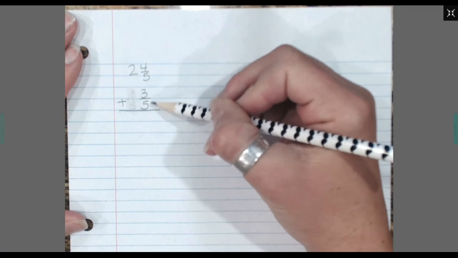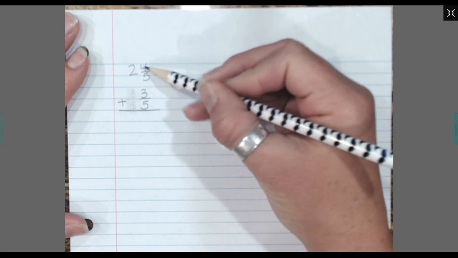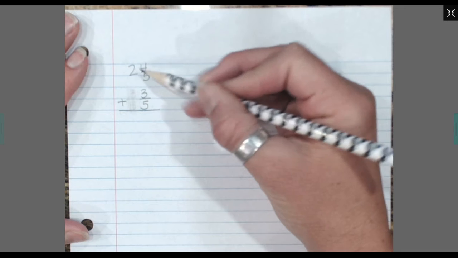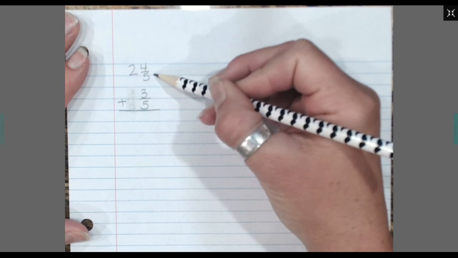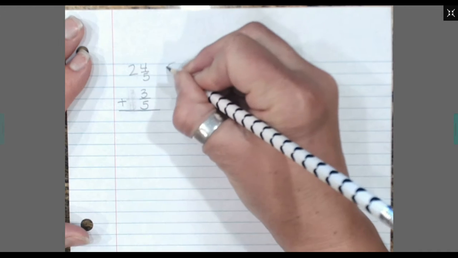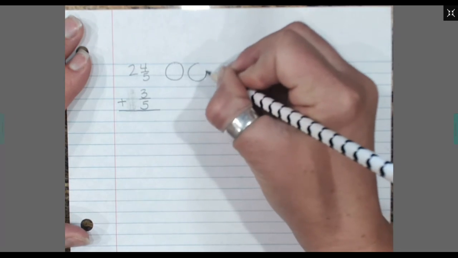So today we're going to work on adding improper fractions with the same denominators. So the first one, we have the first addend, we have 2 wholes and 4/5. We can draw a picture so we can see what that looks like visually.